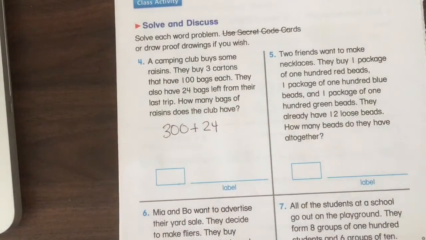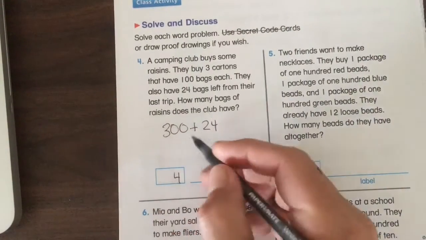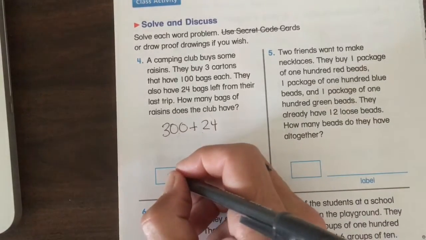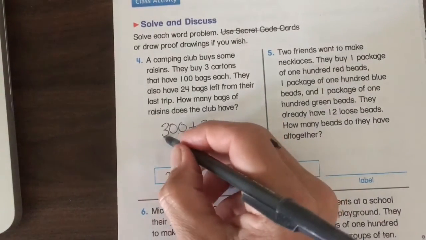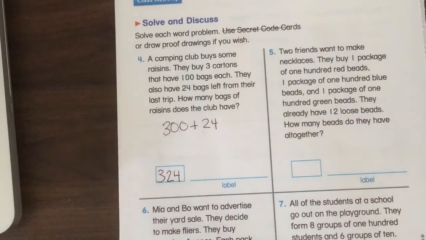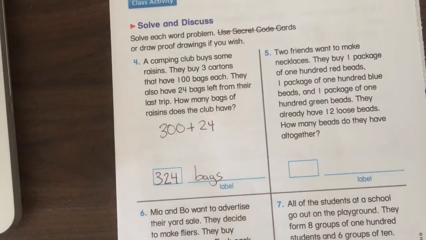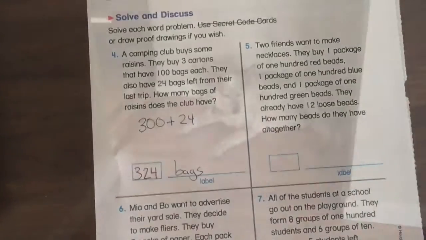And now it's a problem like the other side. 4 plus 0 would be 4 ones. 2 plus 0 tens would be 2 tens. And then 3 plus nothing would be 3. So it would be 324 bags for that one. So go ahead and do this on your own, and we'll come back and check.